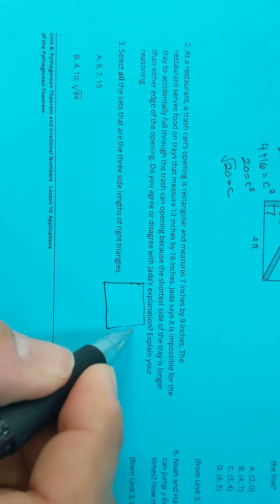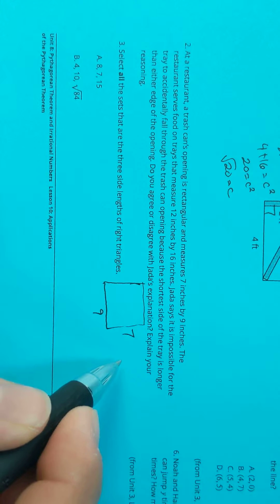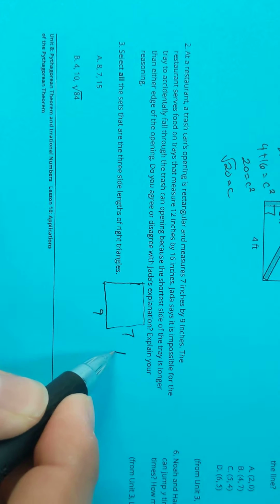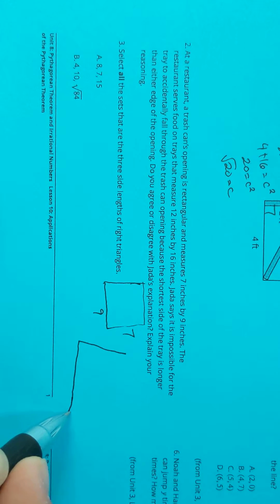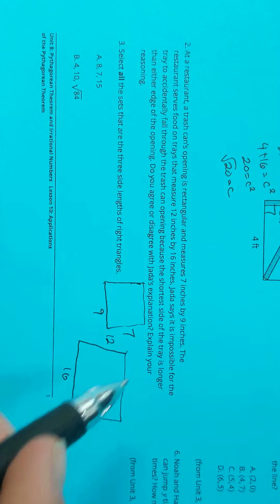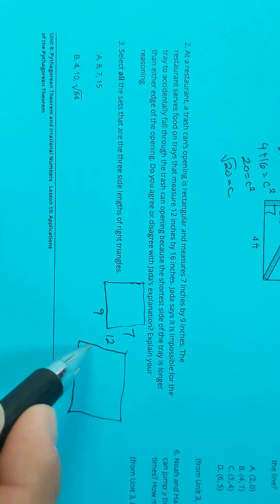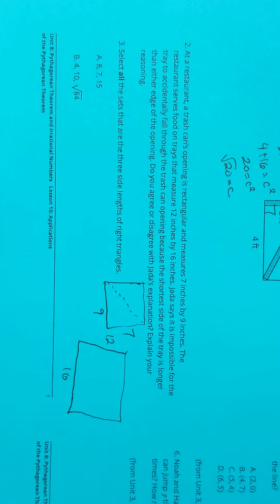Even if it's 7 by 9, and the tray is 12 by 16, if this 12 could fit through this way, then it could still fall into the trash can. So we need to figure out if that hypotenuse is going to be bigger or smaller than 12.